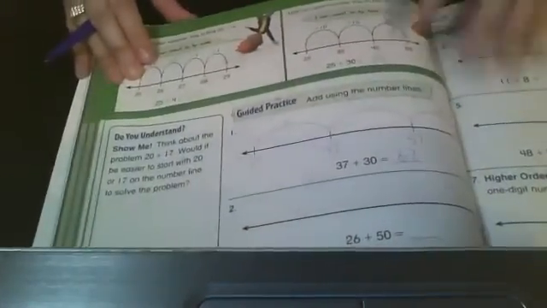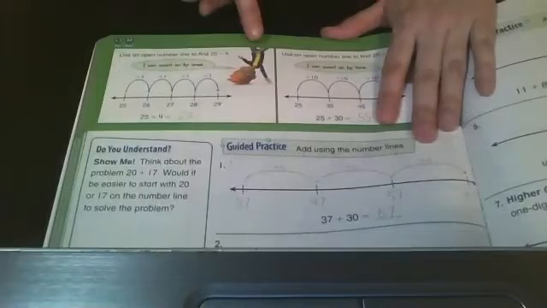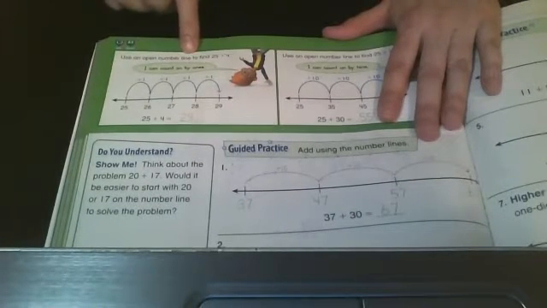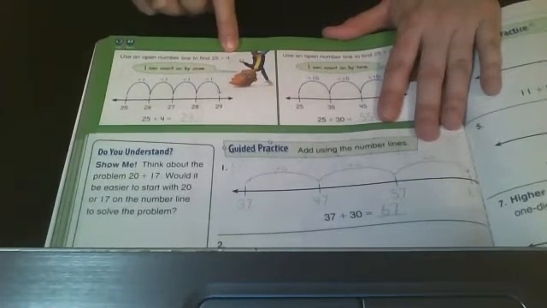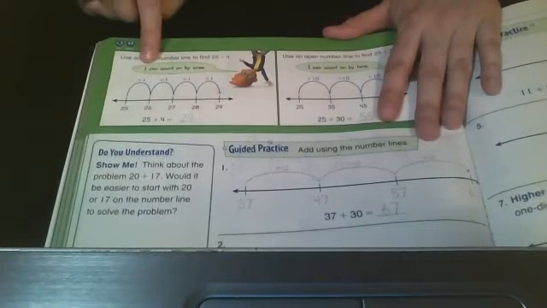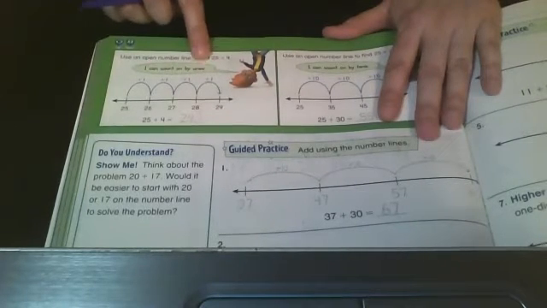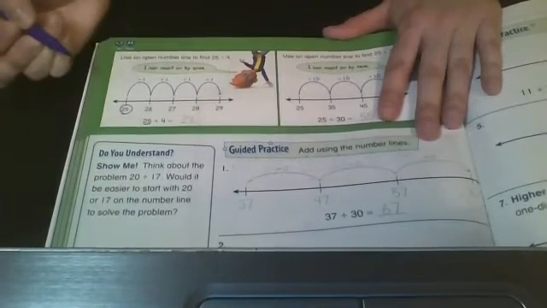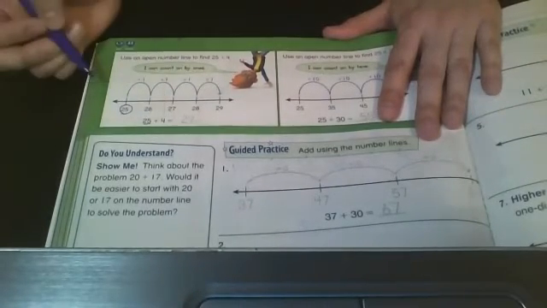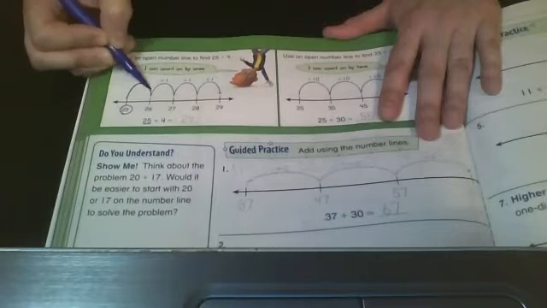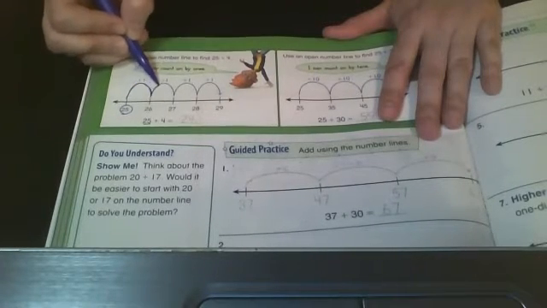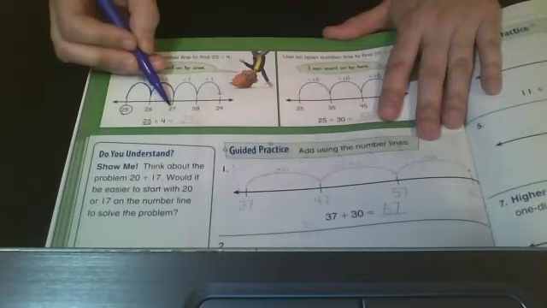Up at the green boxes, here's Daniel here, and the directions say use an open number line to find 25 plus 4. Okay, and Daniel tells us I can count by ones. So we're starting again with our first add-in, 25, right? And we're going to add 4. So we jump plus 1 and land at 26. Plus 1 again, we land at 27.